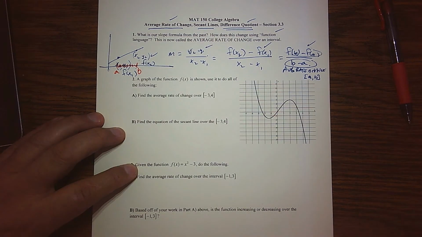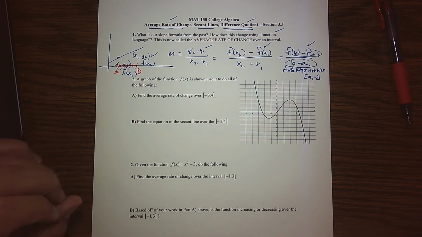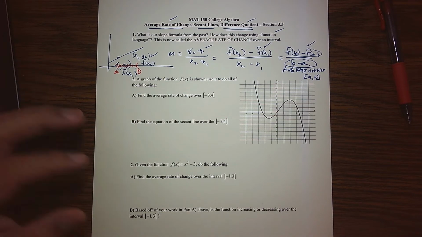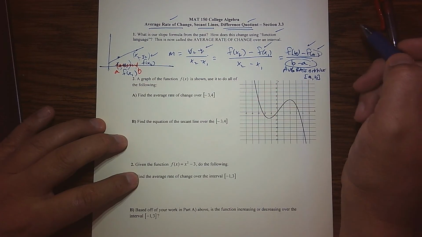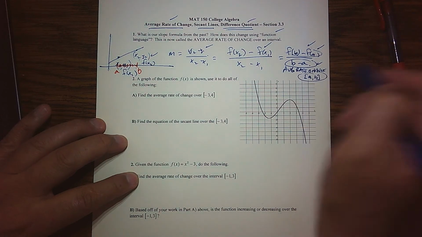Back since the beginning of algebra, section 2.2, we talked about slope, rise over run: my vertical change, my function value changes, over my horizontal change given an interval.